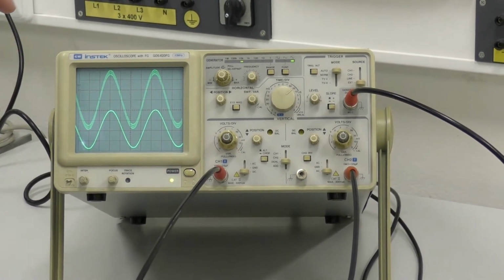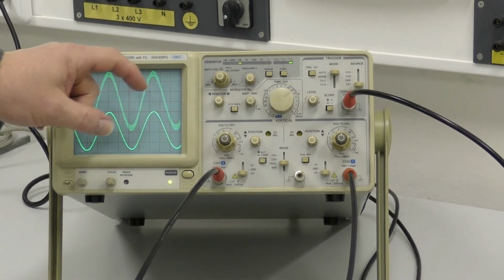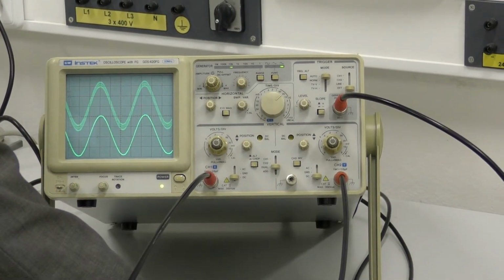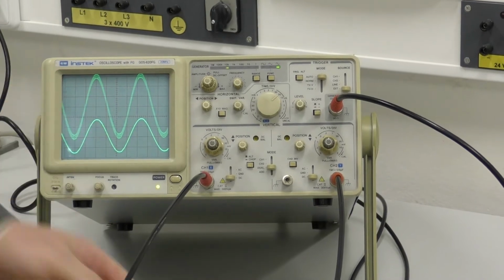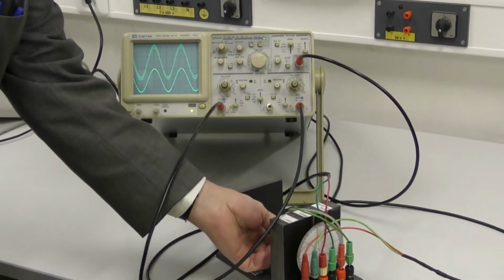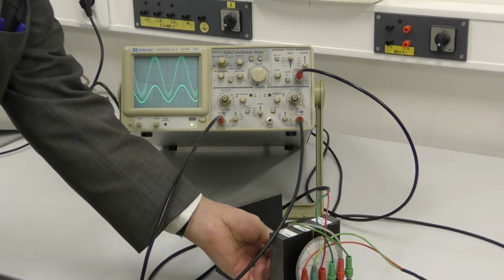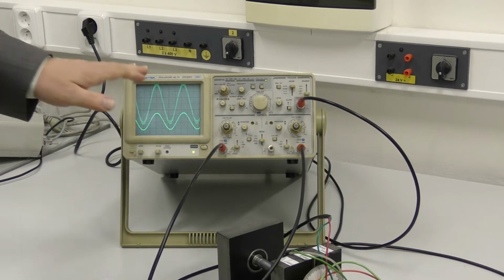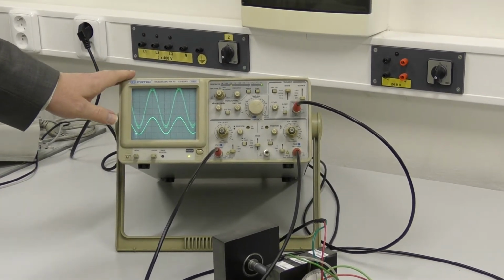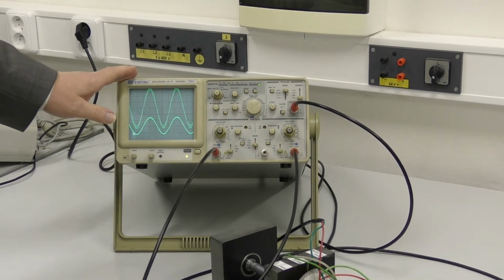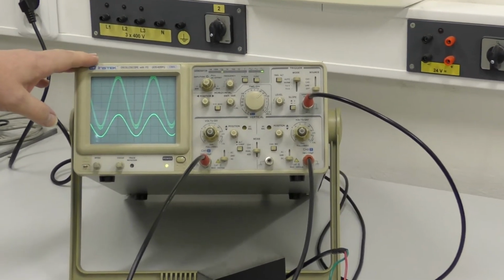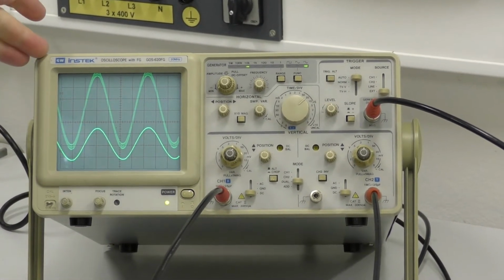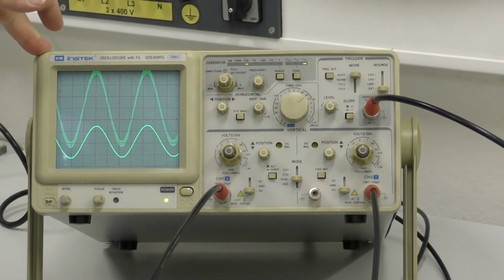So the amplitude of each of these 2 curves represents sine and cosine of the angle, and from the ratio of first and second you can evaluate exactly the angle. For real evaluation, you can use a special integrated circuit, a resolver to digital converter. We don't have it here because we just need to demonstrate the principle.